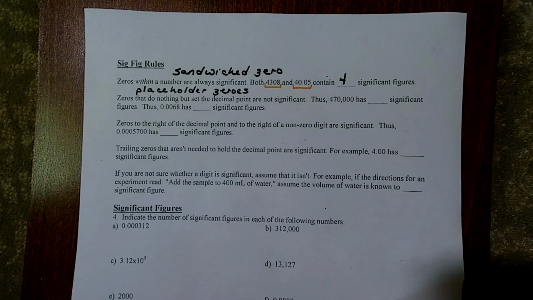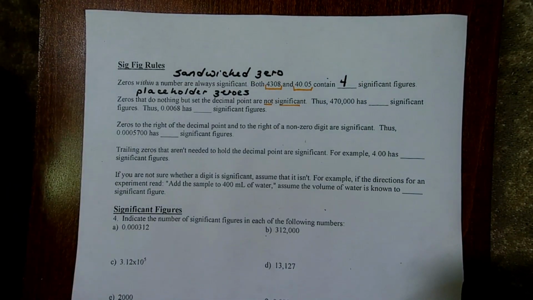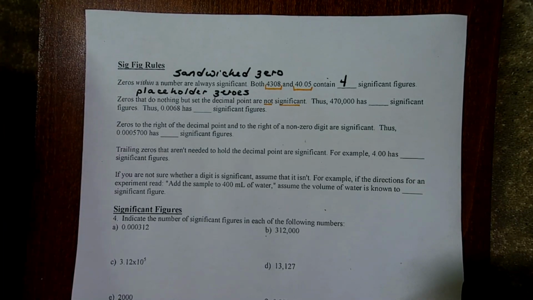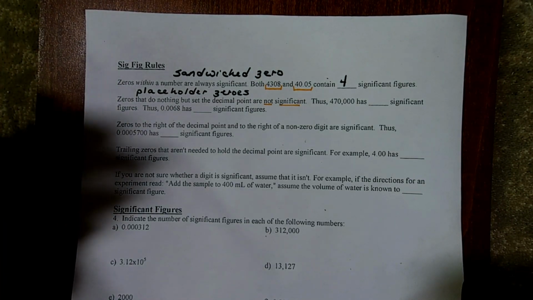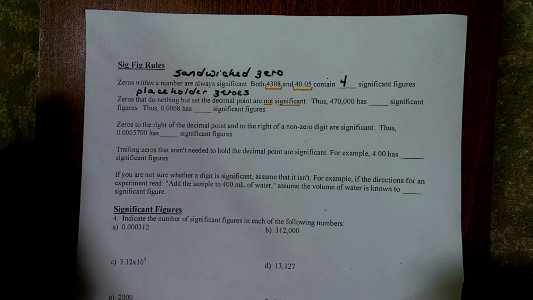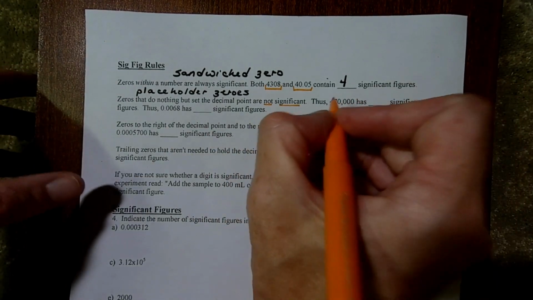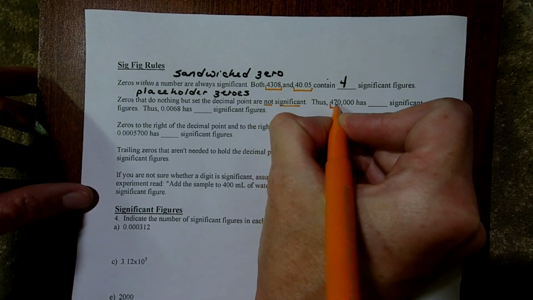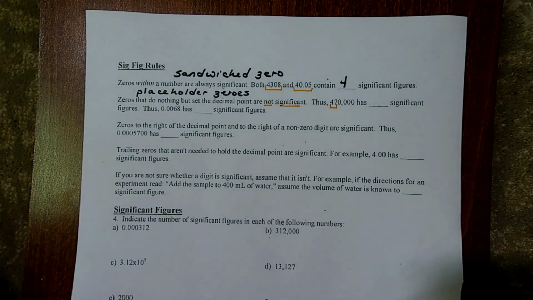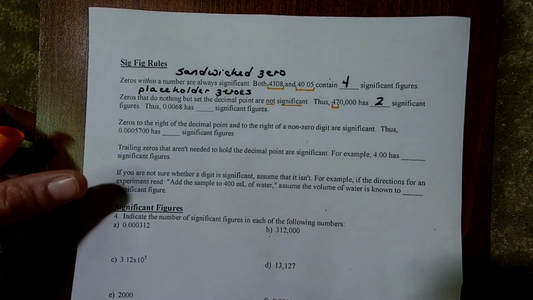Our next rule is regarding placeholder zeros. So those are not significant. All they do is make our number really, really big or really, really small. So for example, 470,000, well, that's just a really big number and those zeros are just making that number what it is. The only two values that we're going to count towards our sig figs will be the 4 and the 7. We have 2 sig figs with that value.